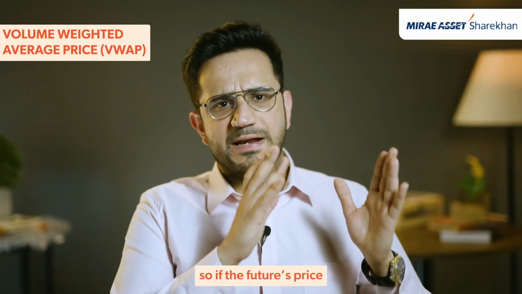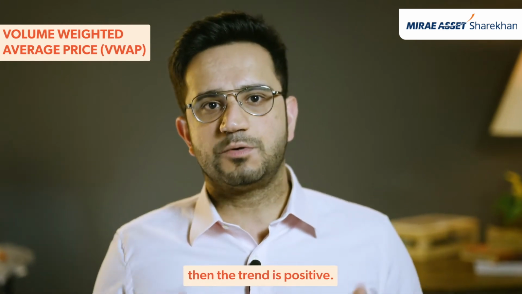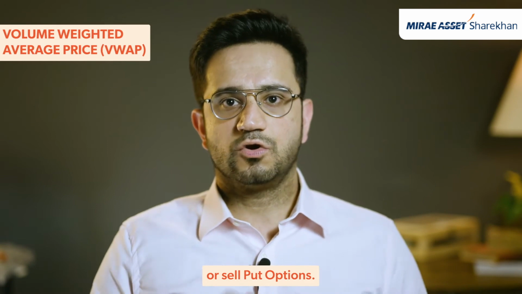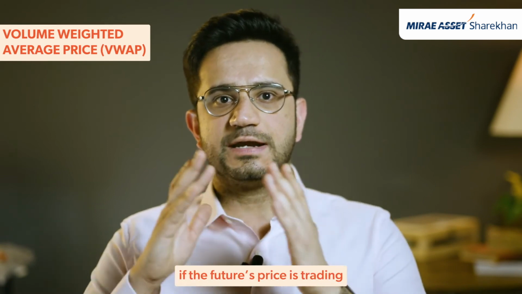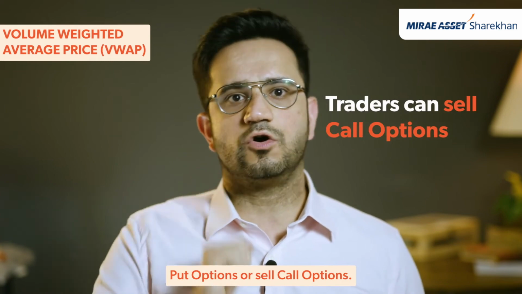So if the futures price of a security or commodity is trading above the VWAP, then the trend is positive. Traders can buy call options or sell put options. Conversely, if the futures price is trading below the VWAP, then traders can buy put options or sell call options.